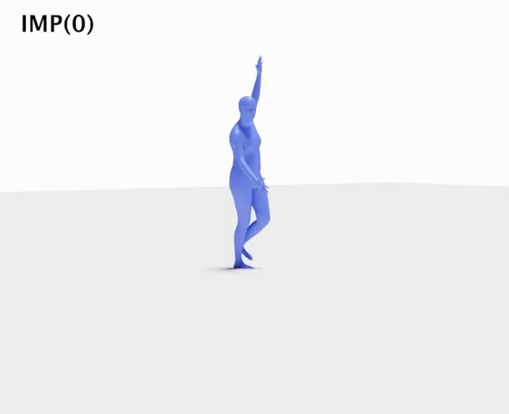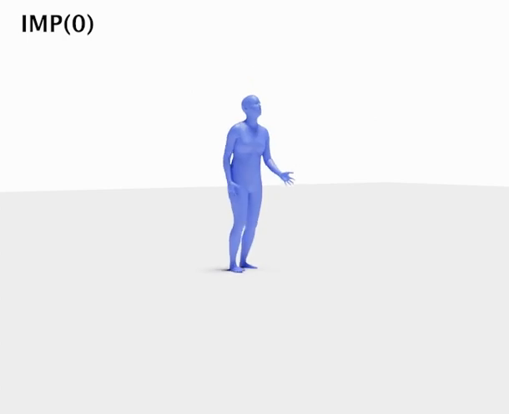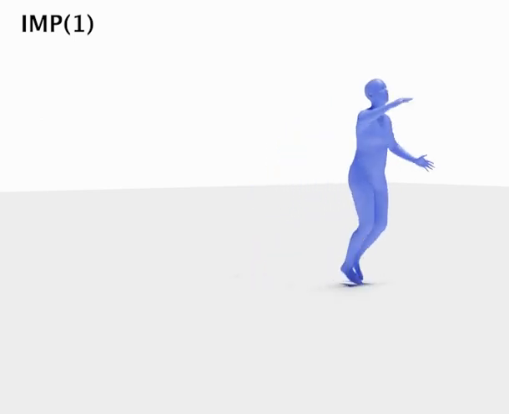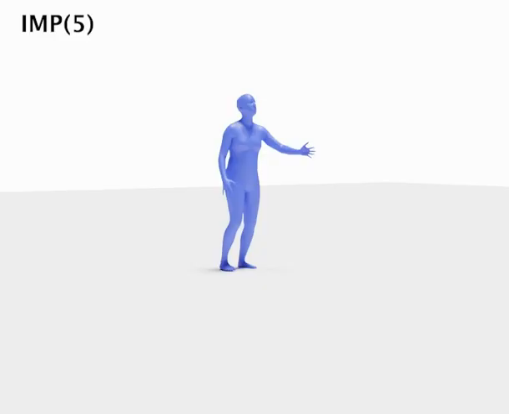Imputation-based technique IMP0 results in huge discontinuities. IMP1 produces a smoother motion, but it is unrealistic and misses keyframes. IMP5 produces an even smoother motion, also at the cost of keyframes and realism.